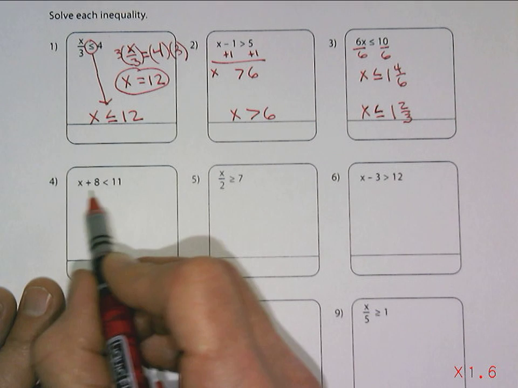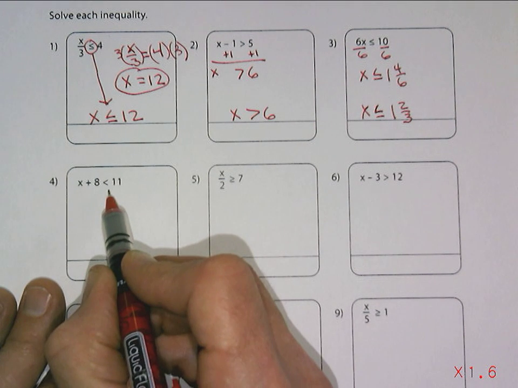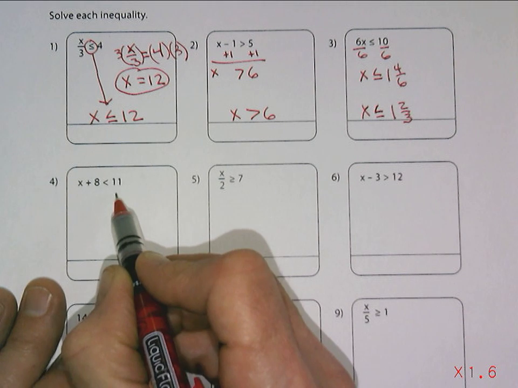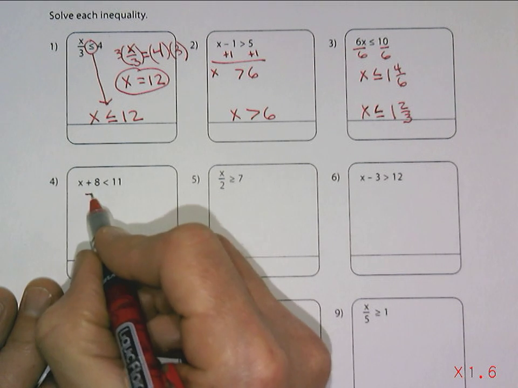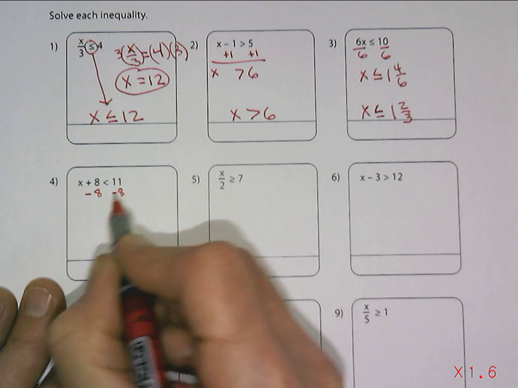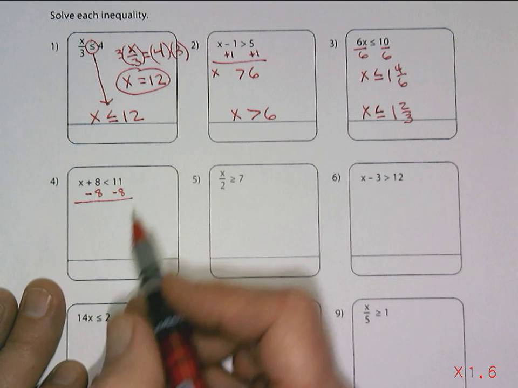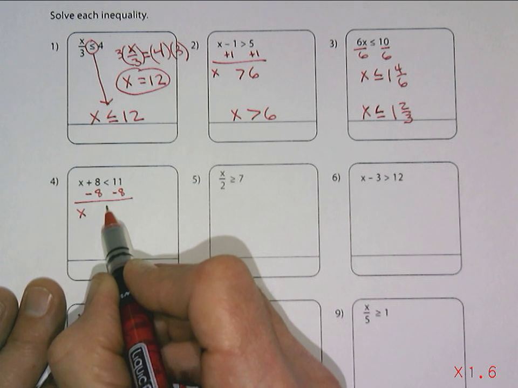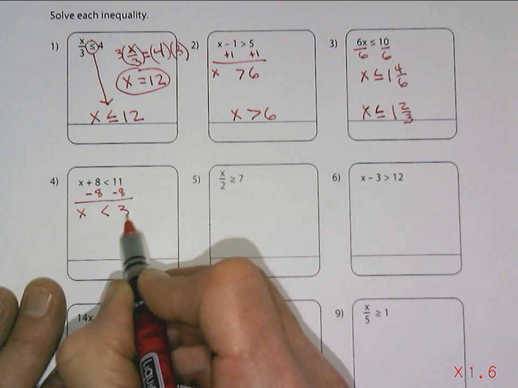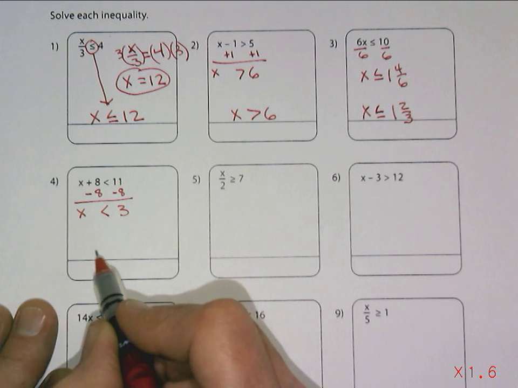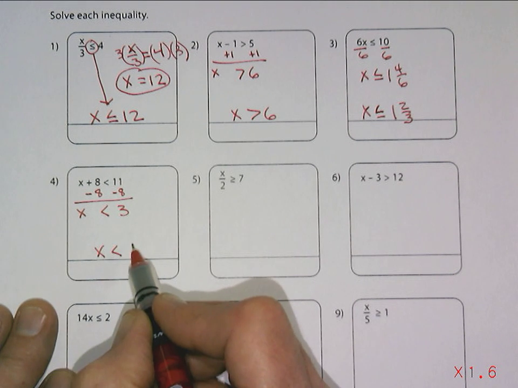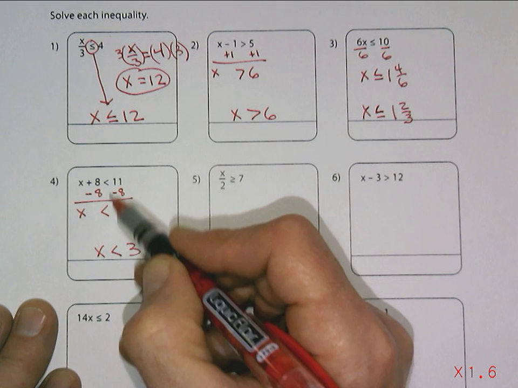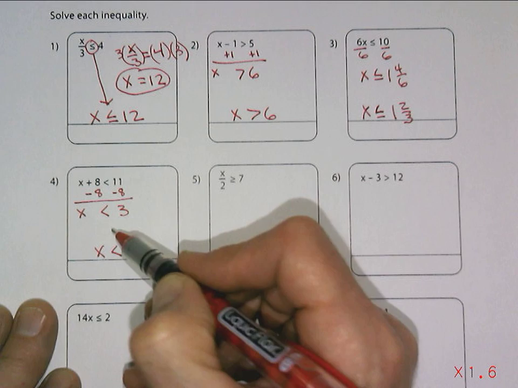So here is addition. X plus 8 is less than 11, so I need to find out what x is less than. So we're going to get rid of the 8 by adding the opposite to both sides. So x is less than 3. 11 minus 8 is 3. So there's my solution. And it's an inequality, so that's the inequality symbol that needs to basically come through the equation.